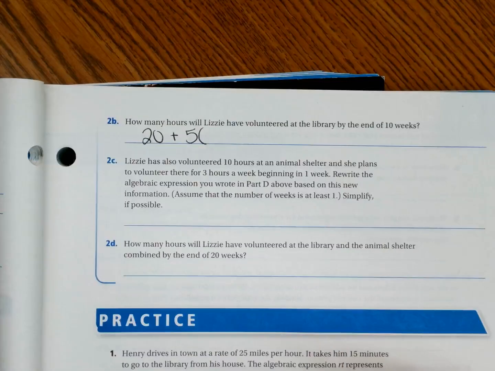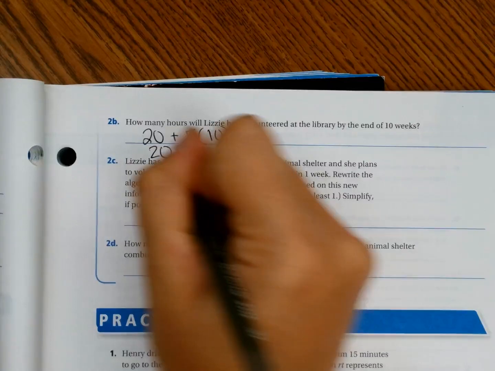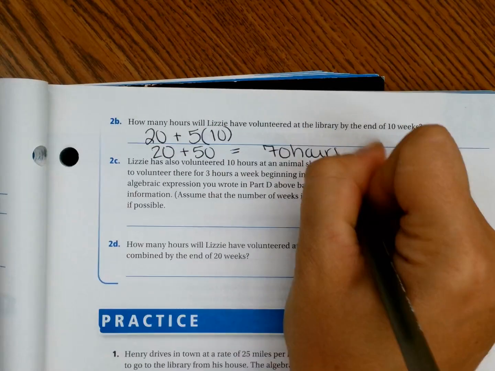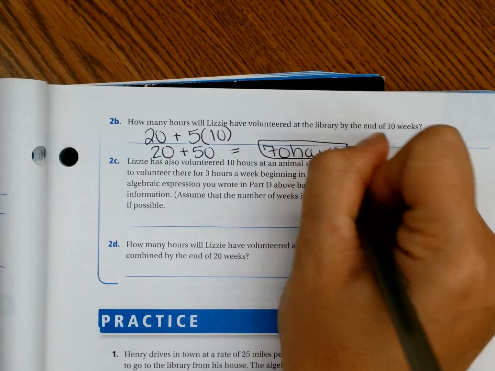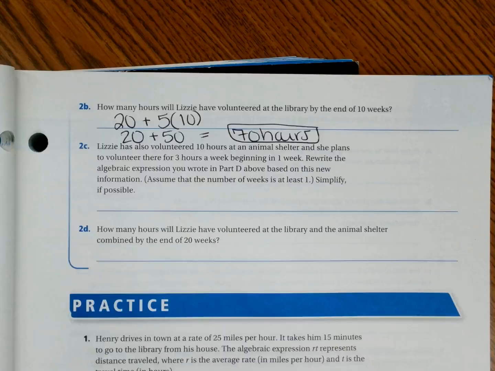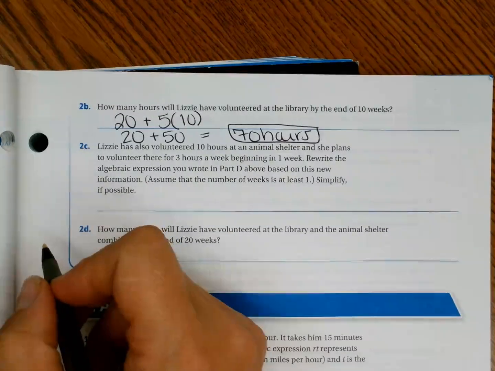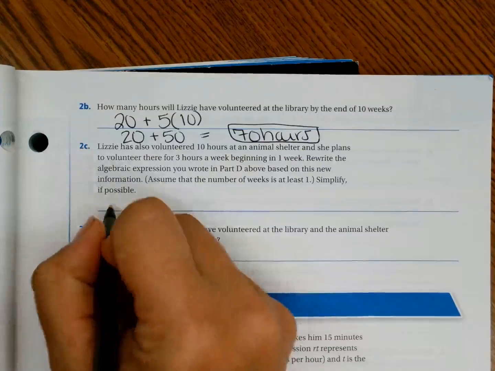In order for weeks to divide out and hours to remain, you have to multiply hours per week by the number of weeks worked in the future.